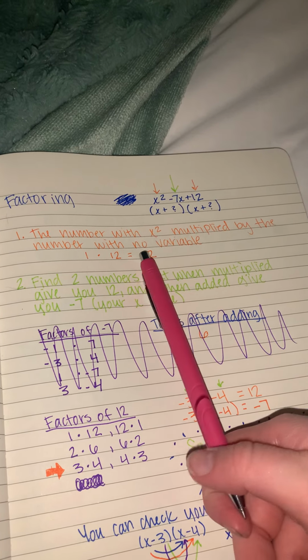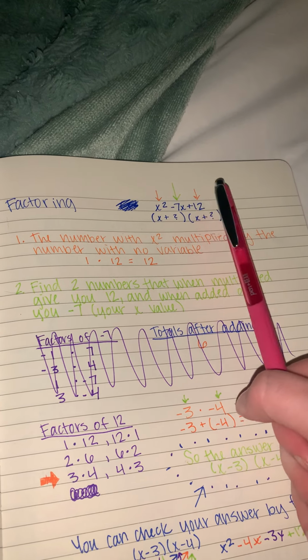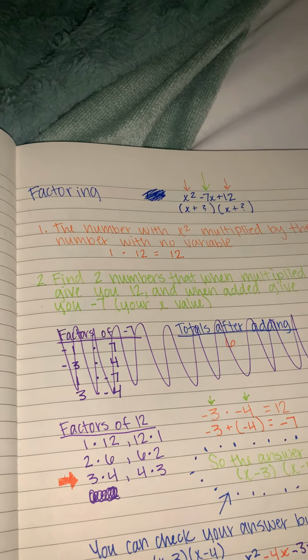Sometimes it'll be different. I don't think you'll have to worry about that on this, though. But basically, this times the 1, I don't think you'll have to worry about that, but just in case.